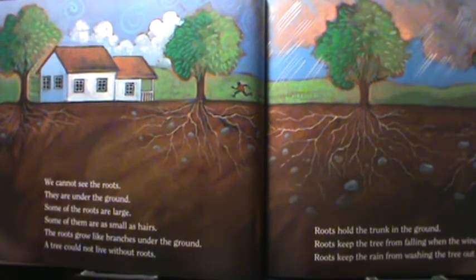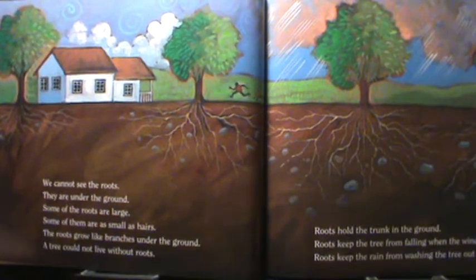We cannot see the roots. They are under the ground. Some of the roots are large. Some of them are as small as hairs. The roots grow like branches under the ground. The tree could not live without roots.